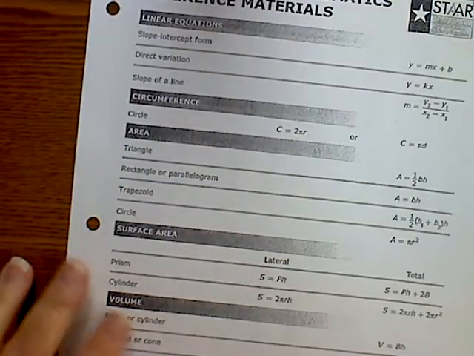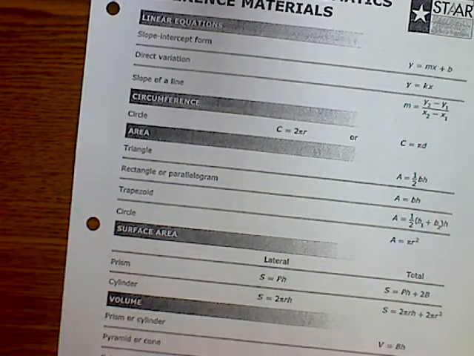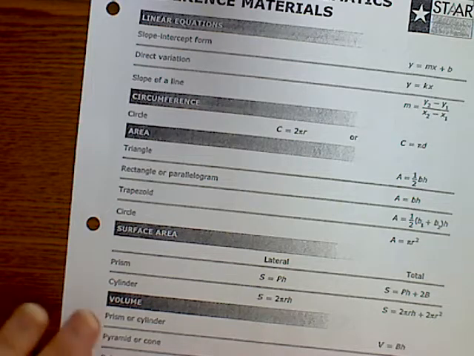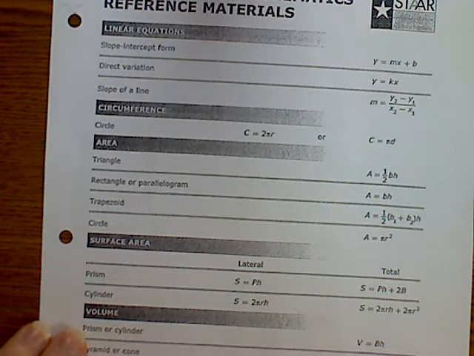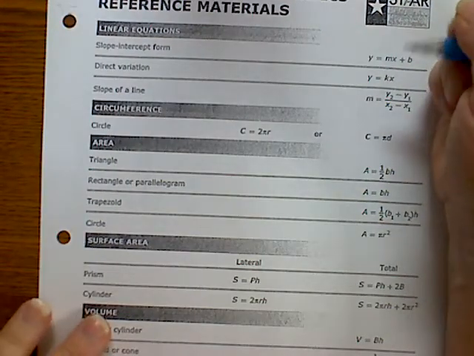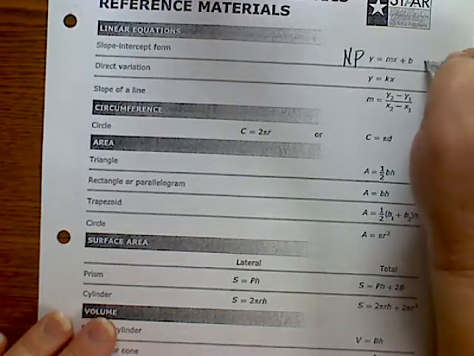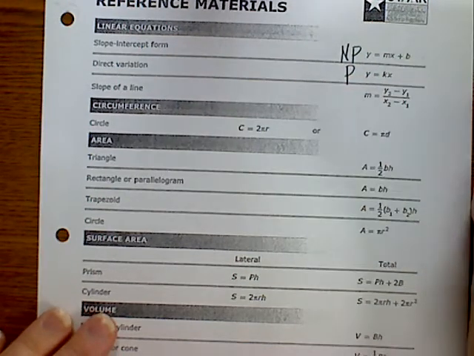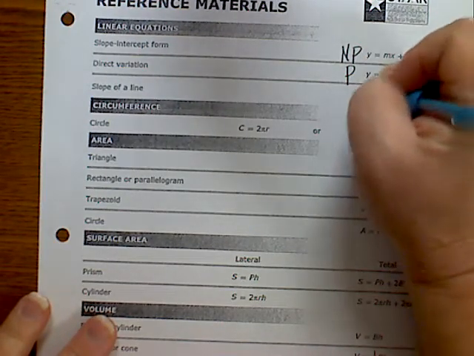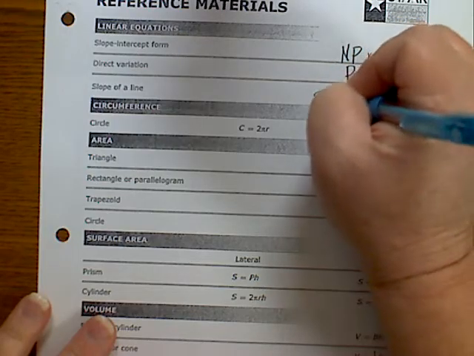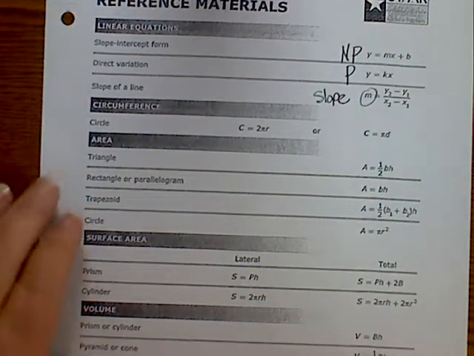And let's look at a mathematics chart. There is one in your packet, and I am going to want you to fill that out. This one I'm showing you, we already have some things that we should be putting on here, like NP for not proportional, P for proportional. This is M, which is slope, okay, or an S at least.